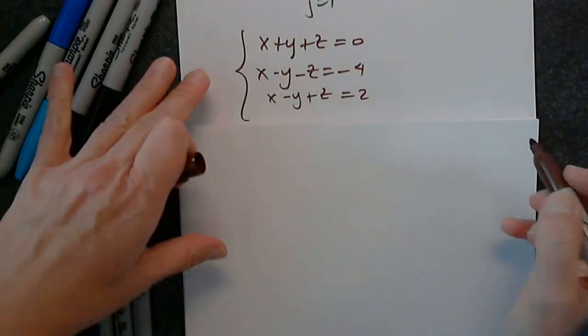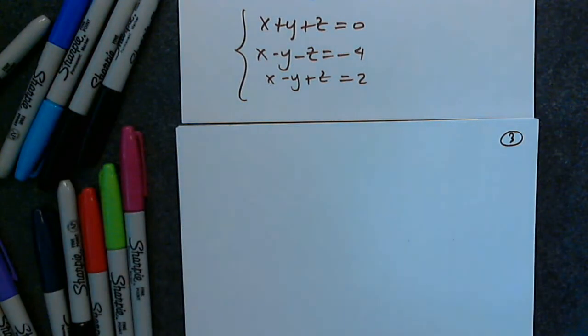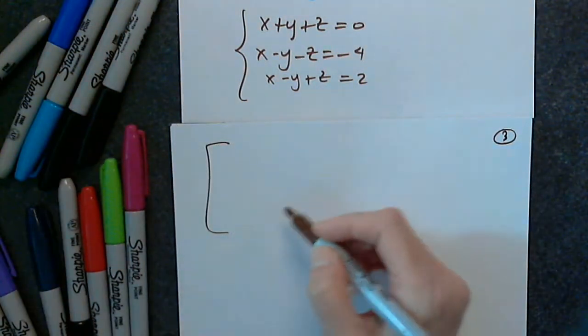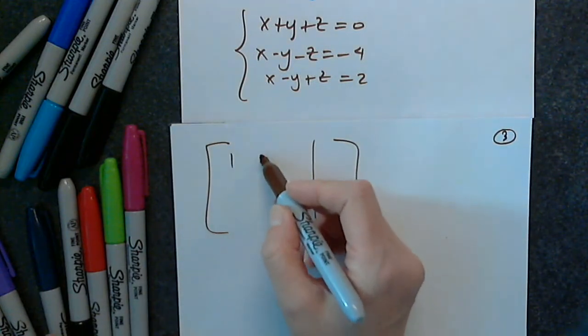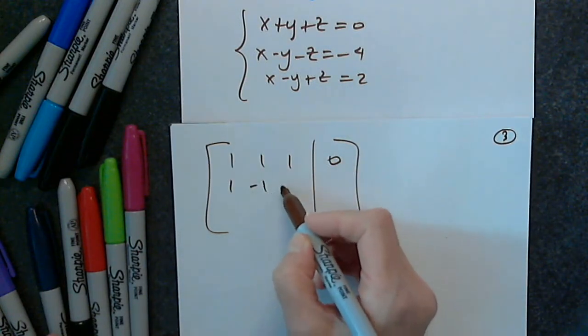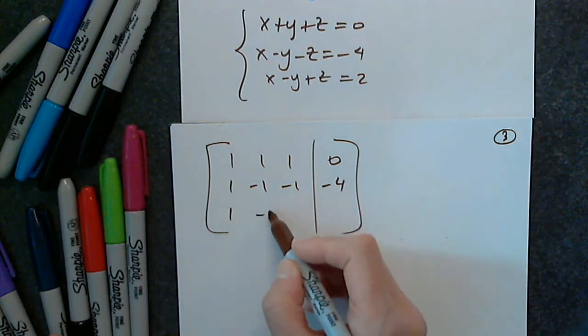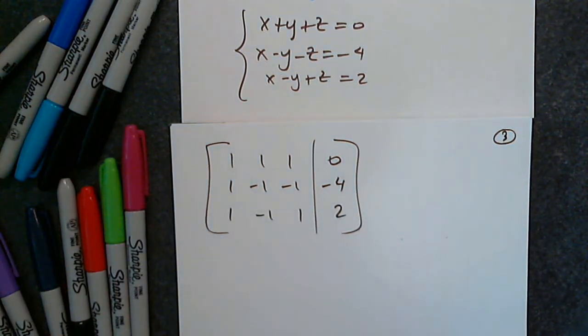Now in the next step, I will do what? The augmented matrix. Excellent. So here it is. 1, 1, 1, 0; 1, negative 1, negative 1, negative 4; 1, negative 1, 1, 2. So we have the augmented matrix. And what happens next?